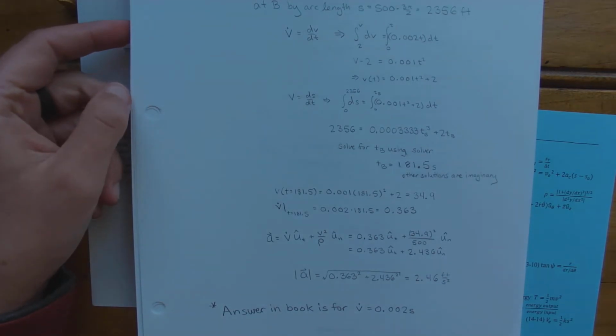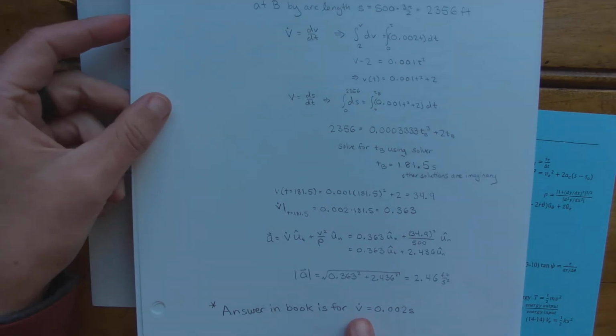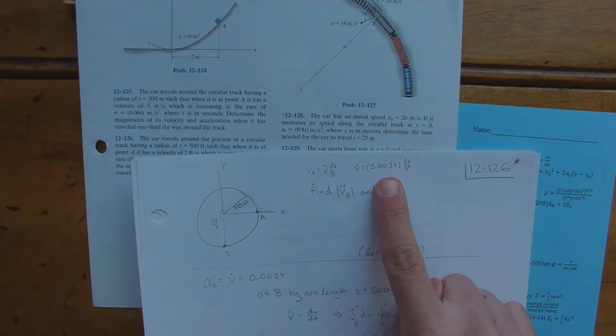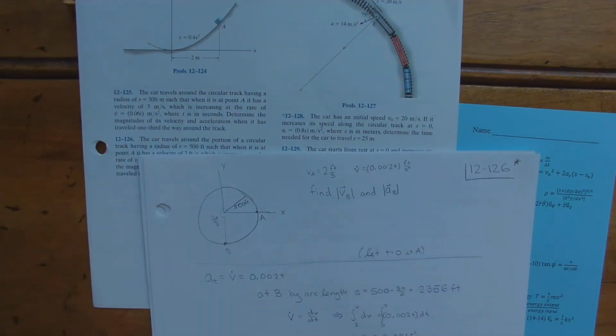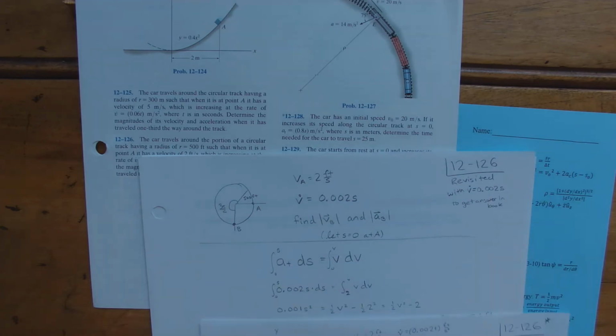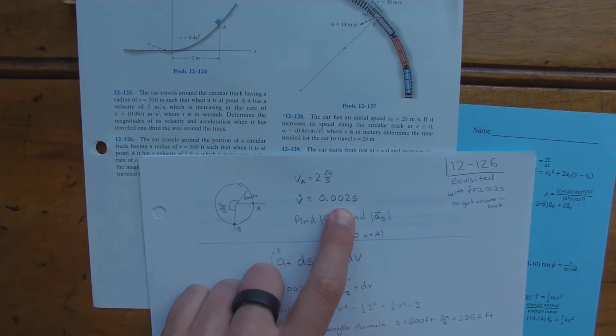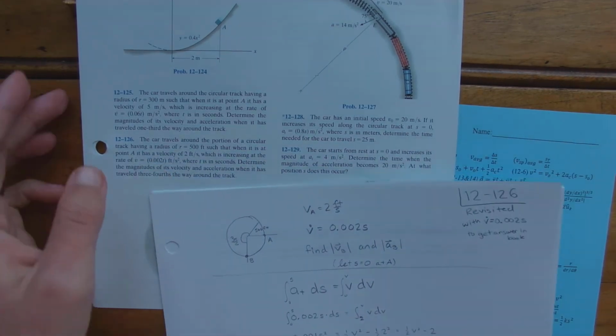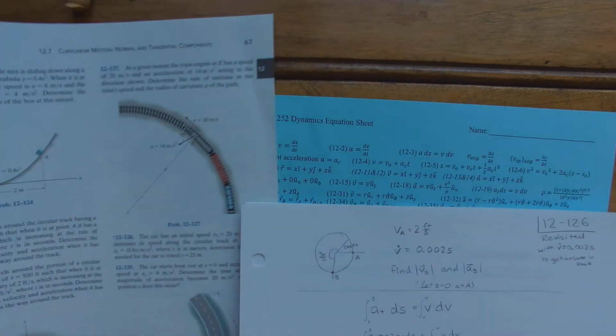The answer in the back of the book is for when v dot is equal to 0.002 s, not 0.002 t, which I think would be much more interesting to look at because otherwise it's not really that much different than 125. So let's look at what we would do if instead we have v dot is 0.002 s, which is not what they told us in the problem, but it makes things more interesting and it gives us the answer in the back of the book.